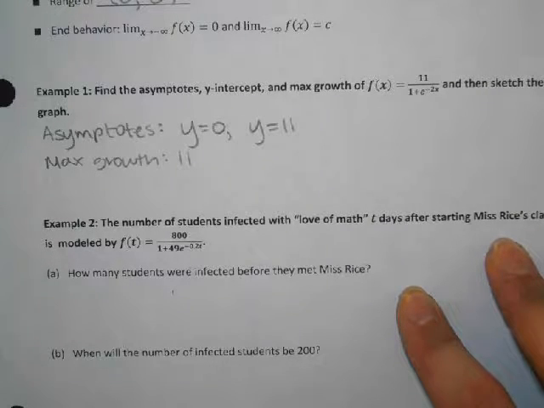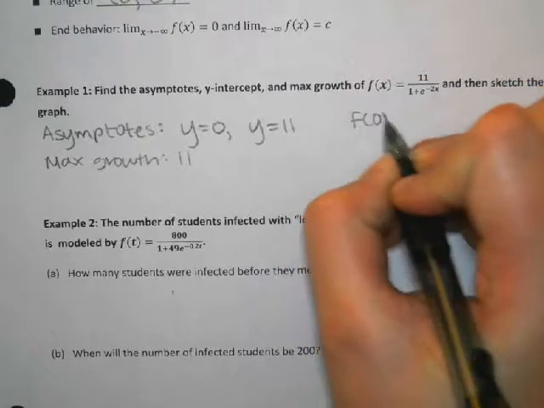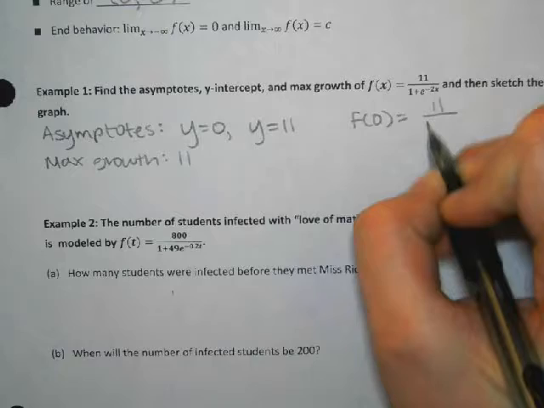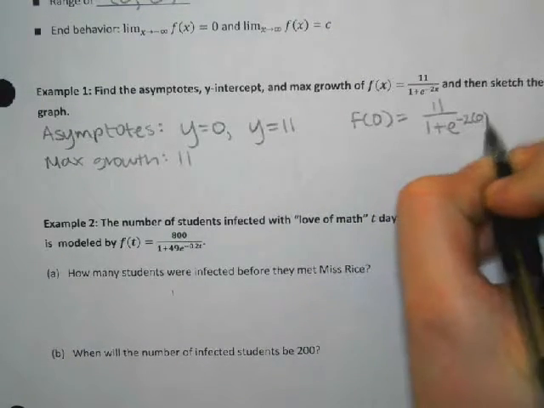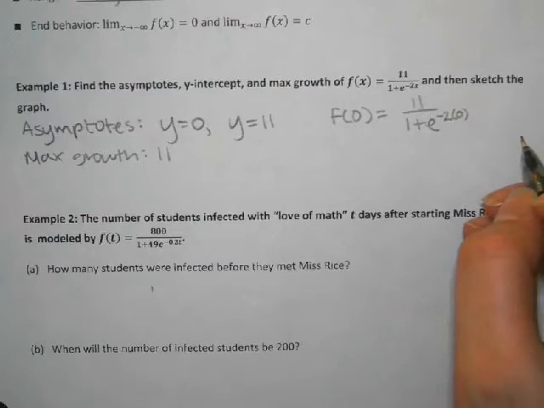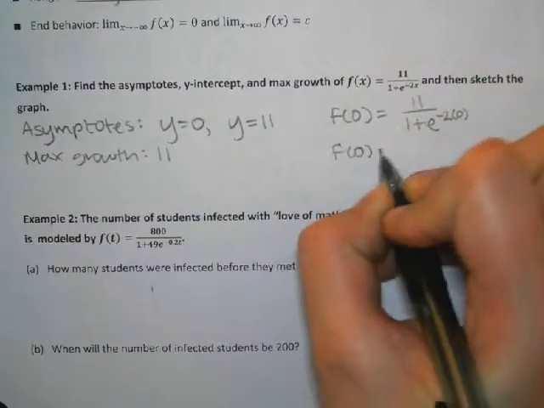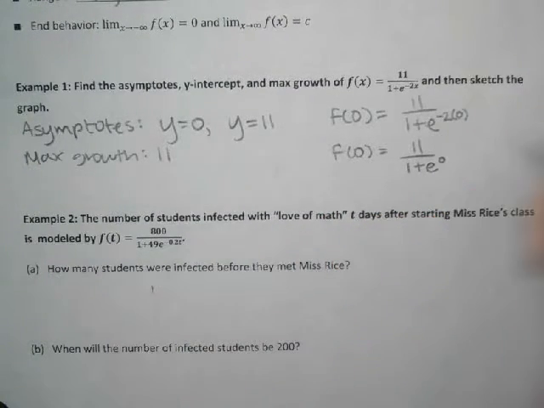Plug in 0 for x. So we're going to say f of 0 is 11 over 1 plus e to the negative 2 times 0. So this is 11 over 1 plus e to the 0, right?